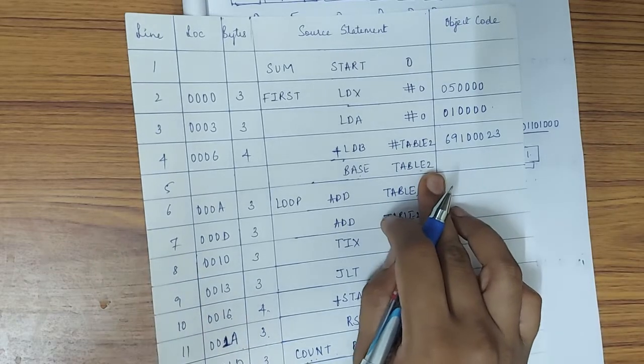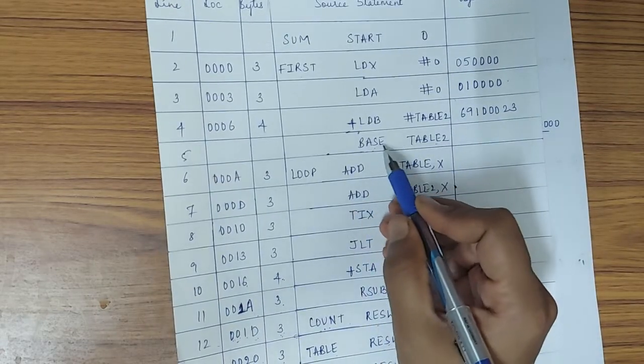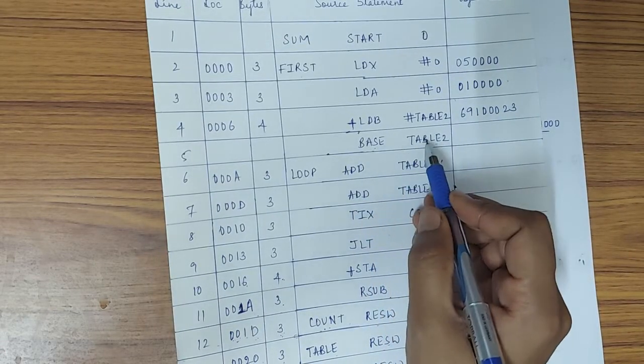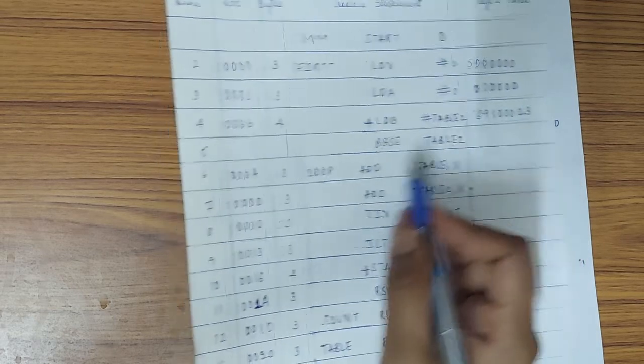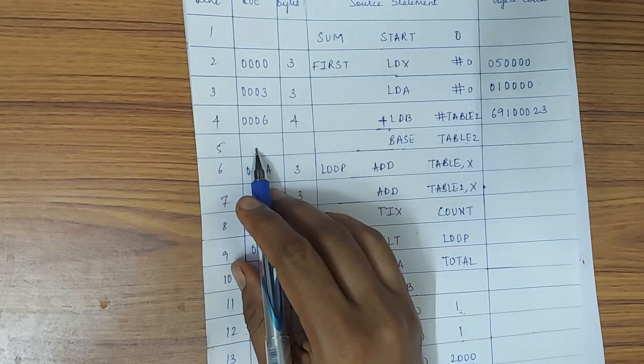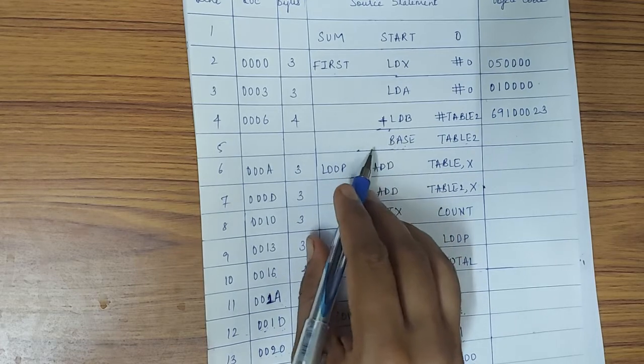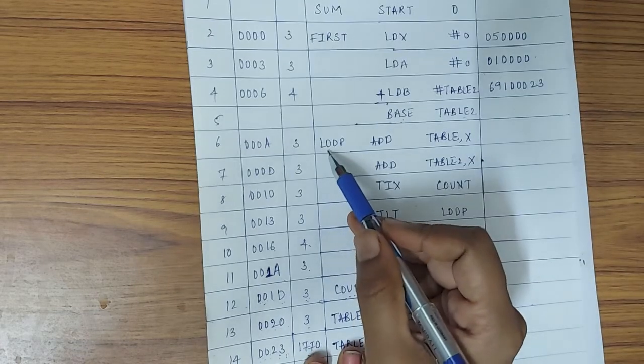Now moving on to this statement, as I said earlier, this is an assembler directive and there is no need to generate object code, and it doesn't occupy any of our memory space. It is present by default. So let us move on to the next statement.